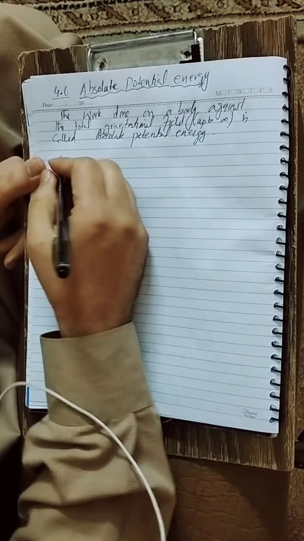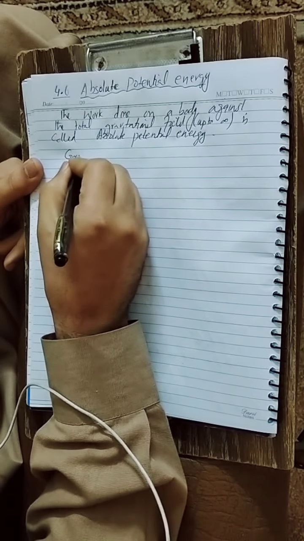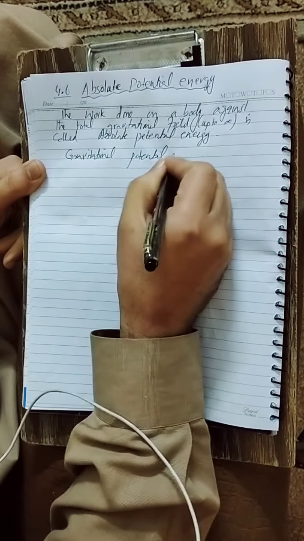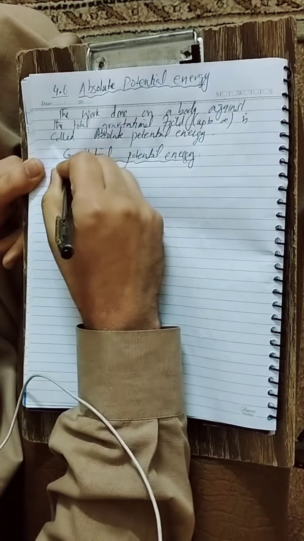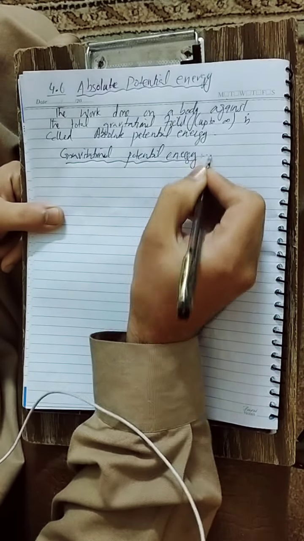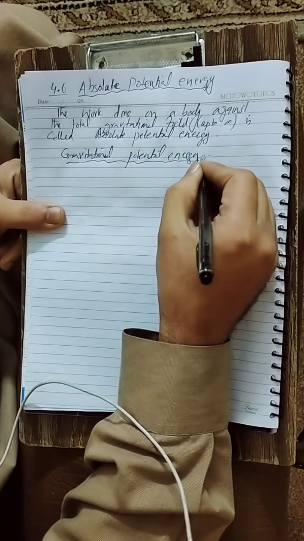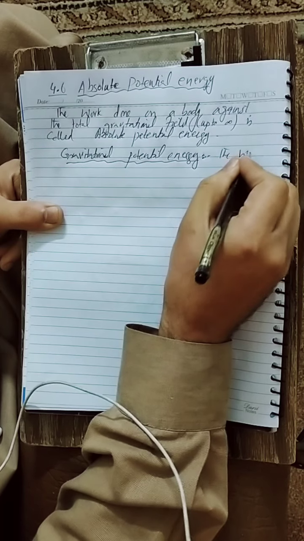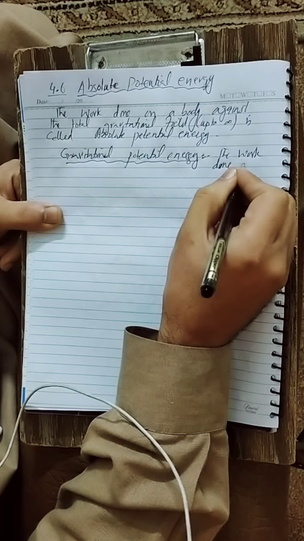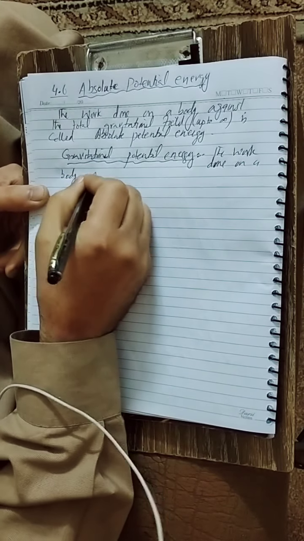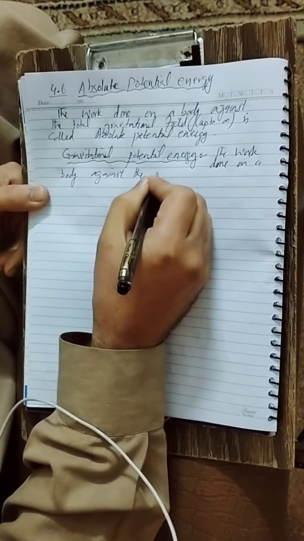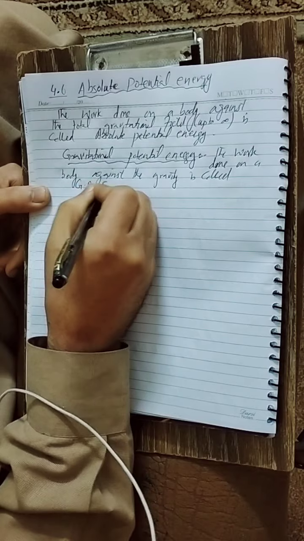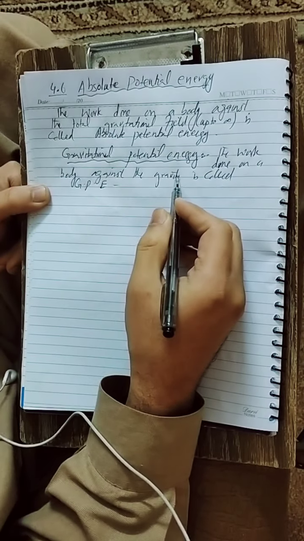One is the gravitational potential energy. This is also called relative potential energy. It is the work done on a body, let me write it down, the work done on a body against the gravity is called gravitational potential energy.